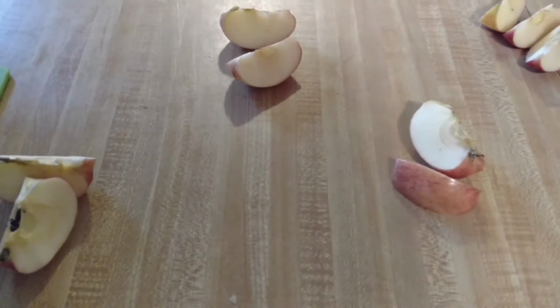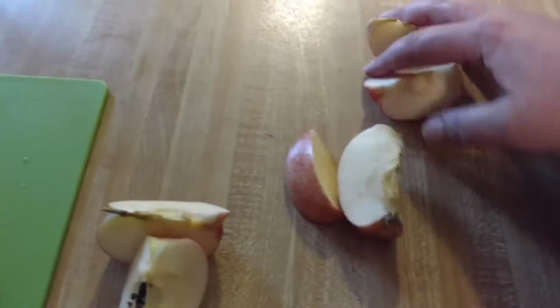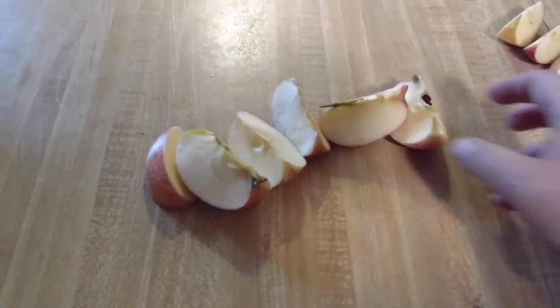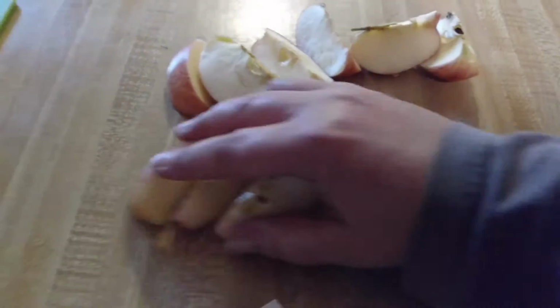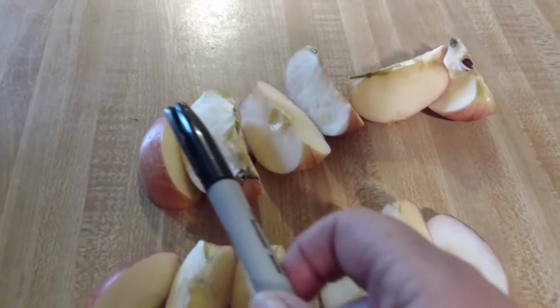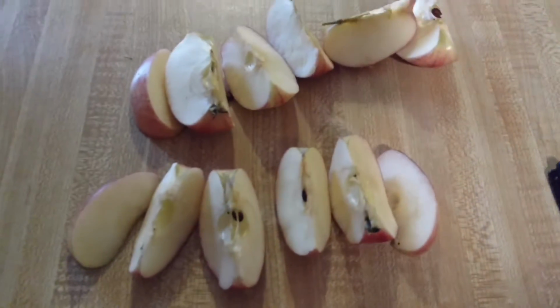And then she argued, okay, no, that's not how you do it. You have to cut the apple into exactly as many pieces as there are children. So here's an apple. 1, 2, 3, 4, 5, 6. 1, 2, 3, 4, 5, 6. All right.